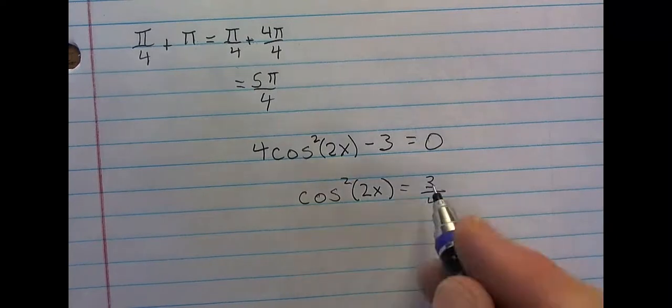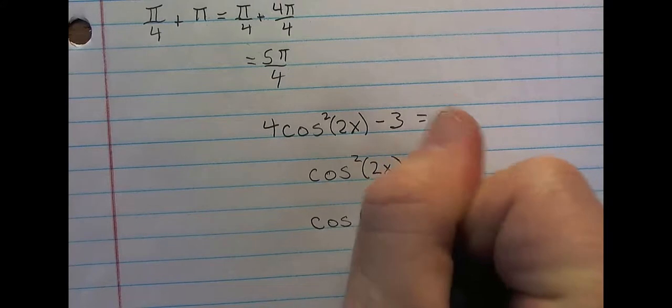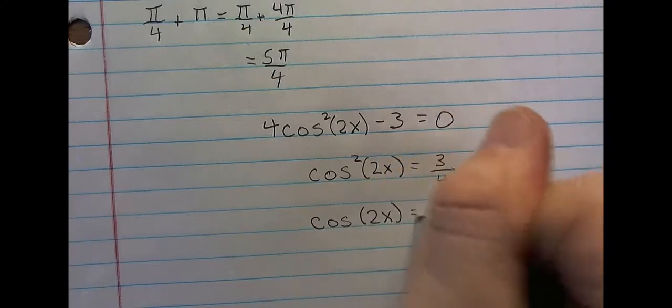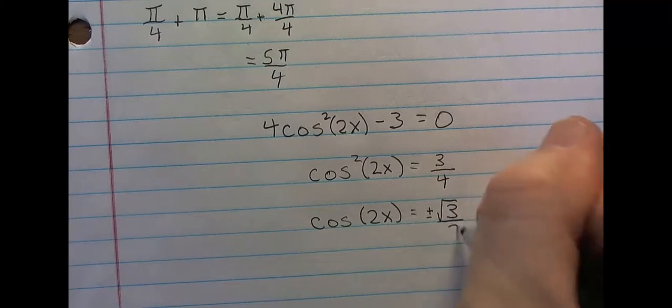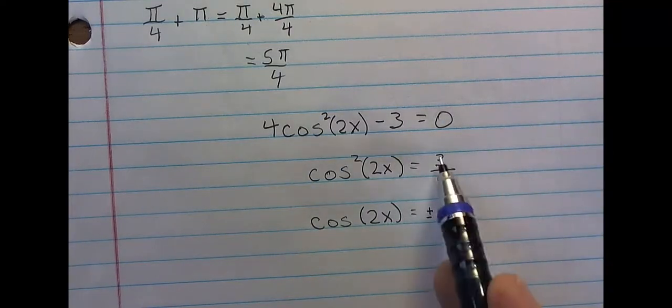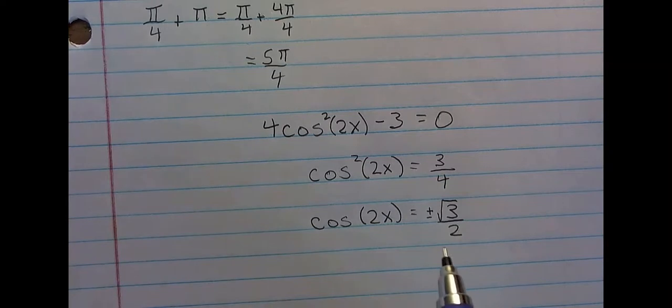Okay, now we square root it, and we get cosine 2x equals plus or minus the square root of 3 over 2. Because the square root of 3 we just write that way, and then the square root of 4 is 2. So we're looking for all of the places where cosine is equal to either plus or minus the square root of 3 over 2.